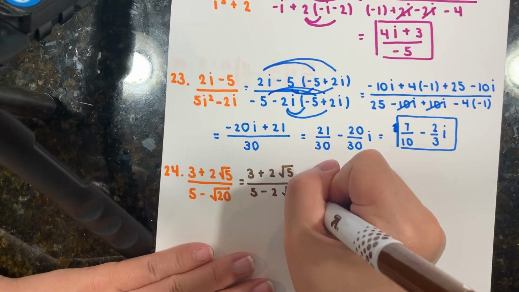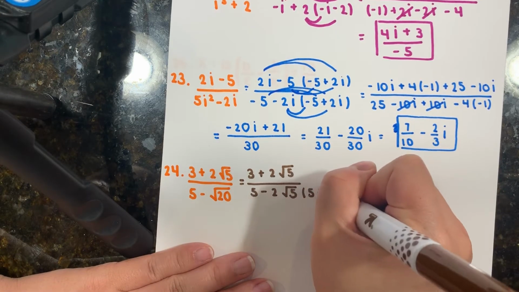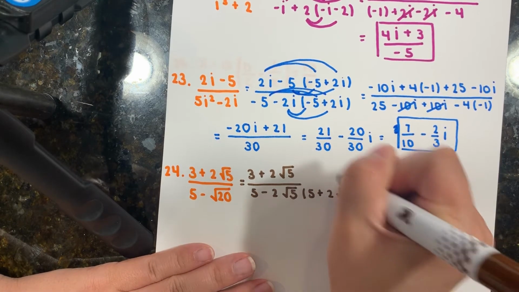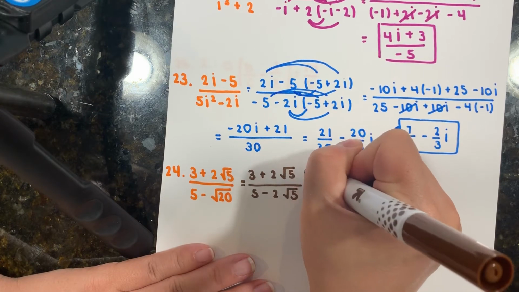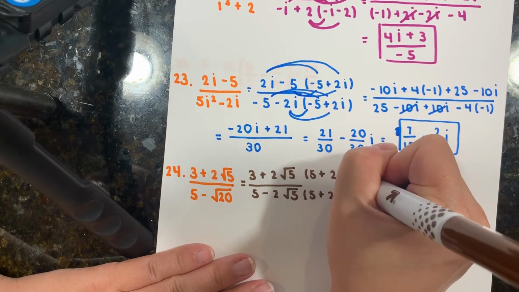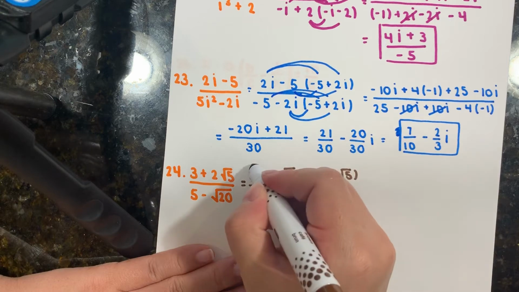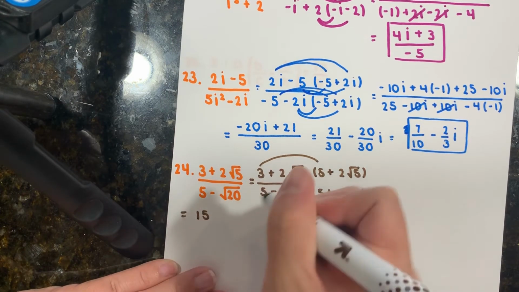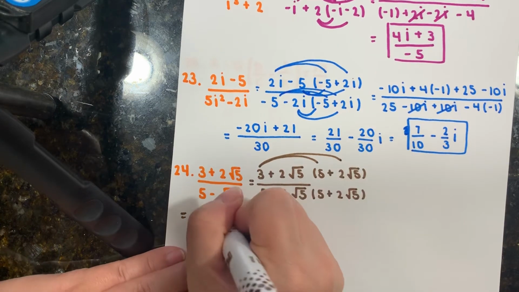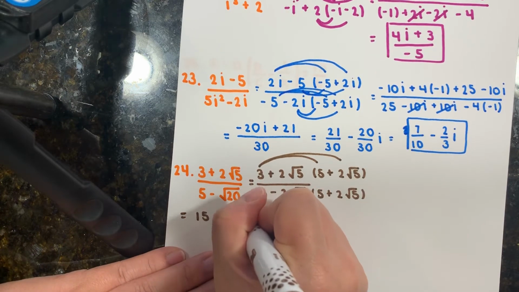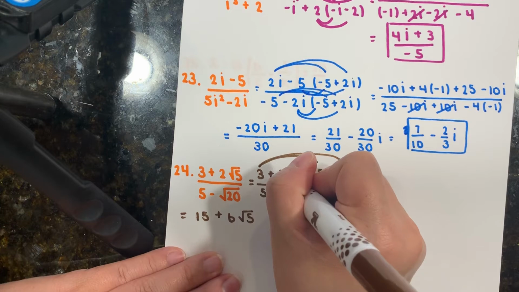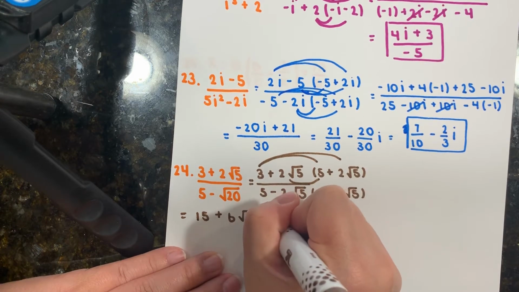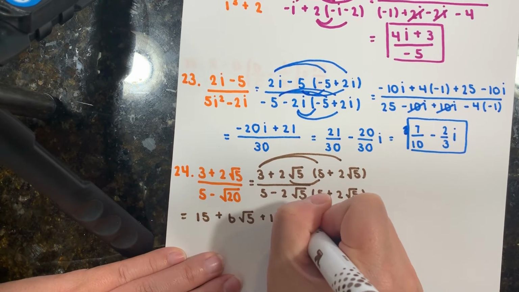So I'm going to multiply top and bottom by 5 plus 2 root 5 on top and bottom. Multiply this through. So 3 times 5 is going to give us 15. 3 times 2 root 5 would give us 6 root 5.